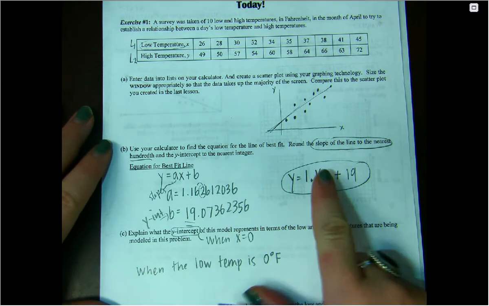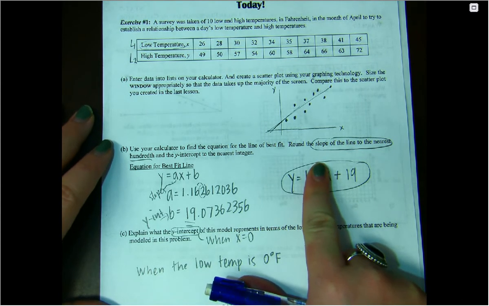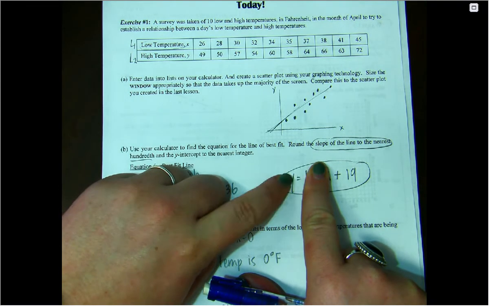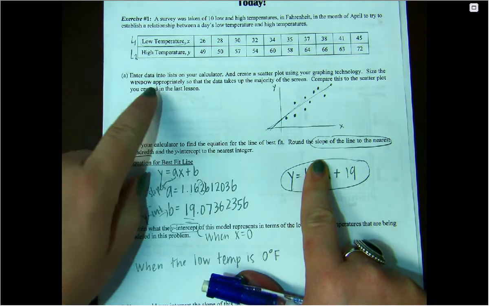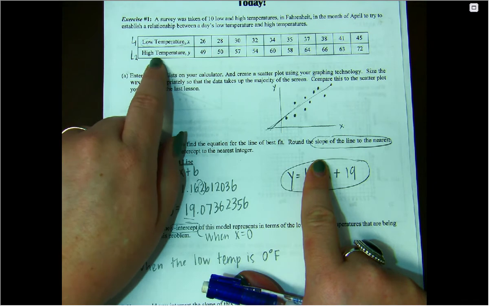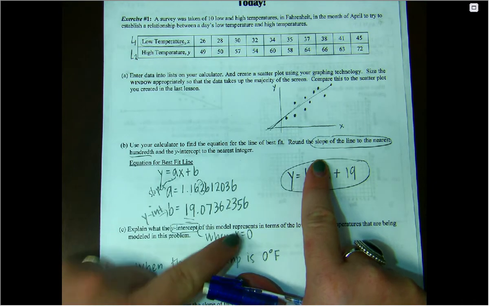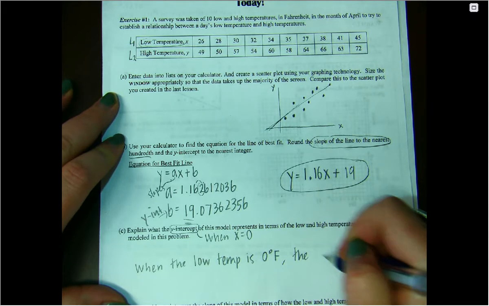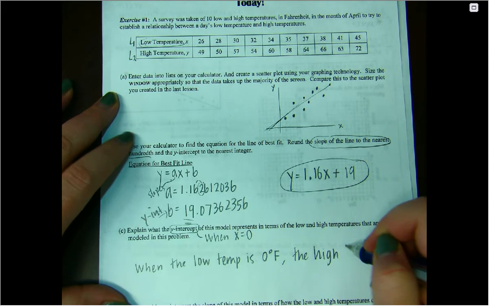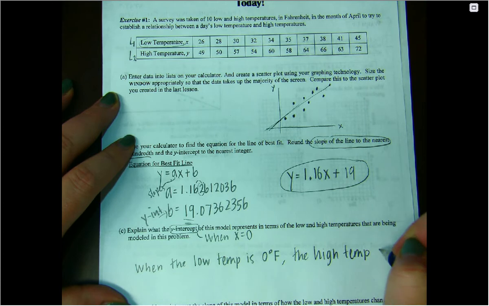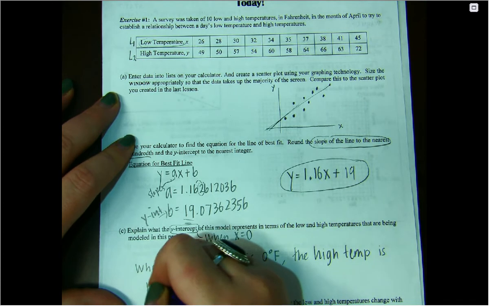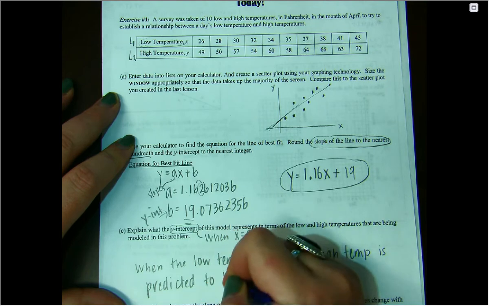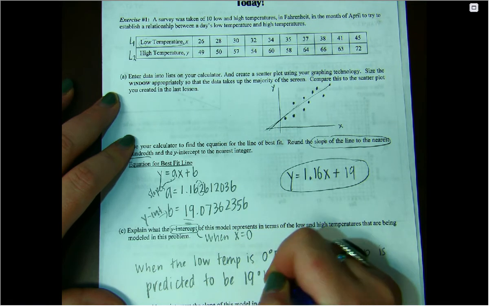Okay, and if, well, let's pretend, so this would be 0. So if the low temperature is 0, it means that y is going to be 19, and y is the high temperature. So when the low temp is 0 degrees Fahrenheit, the high temp is predicted to be 19 degrees Fahrenheit.